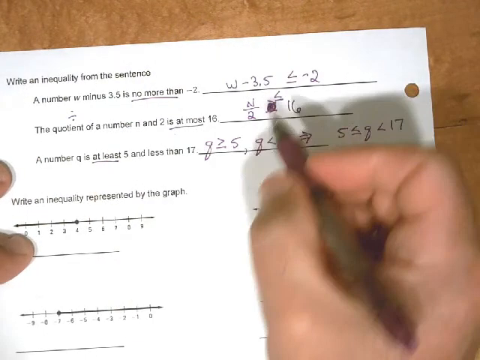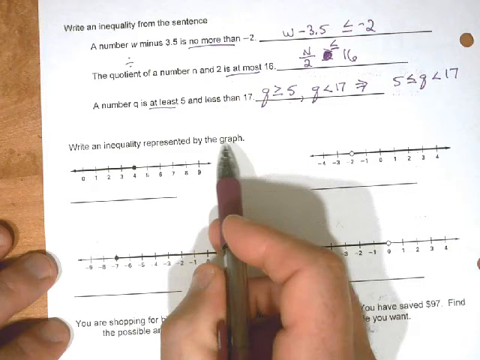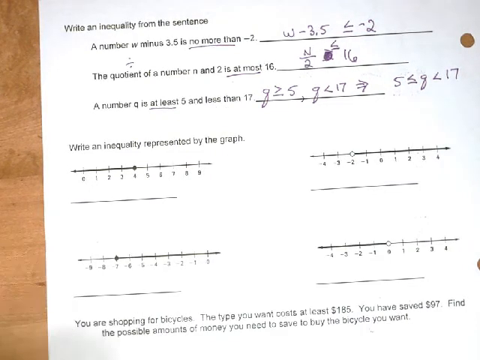So again, just watch those, especially the "at least," the "at most," the "no more than." You saw me mess that one up. I caught myself. So make sure we're watching that.